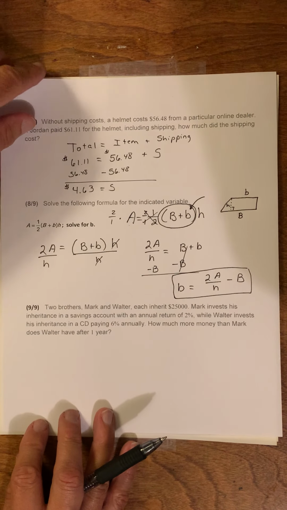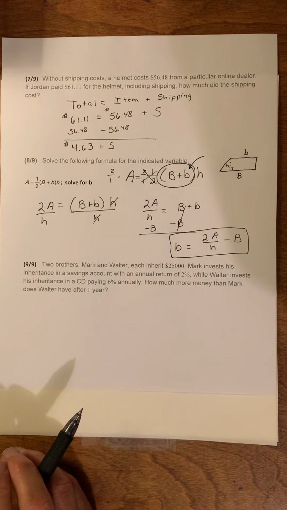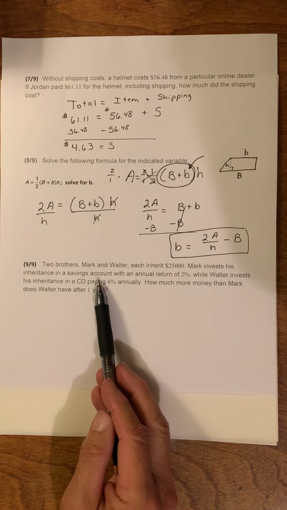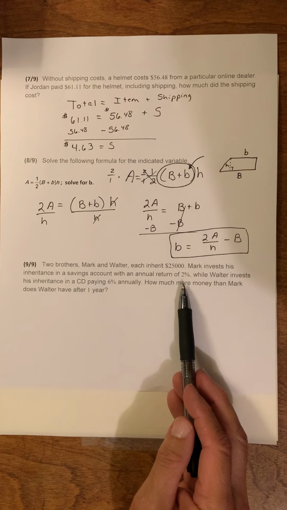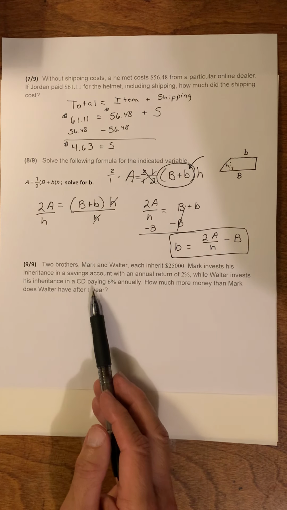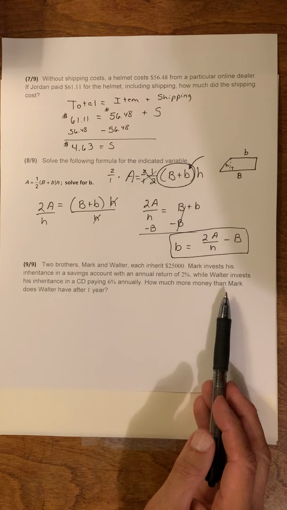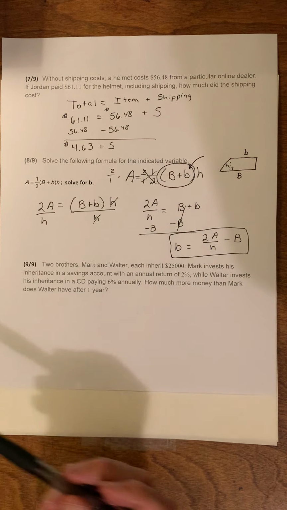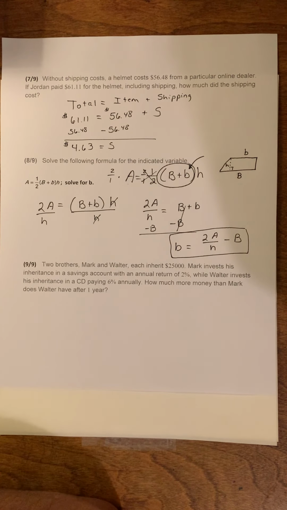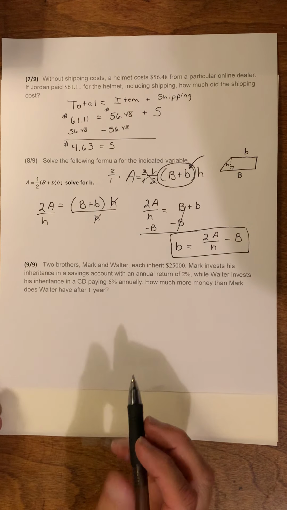All right, two brothers, Mark and Walter, each inherit $25,000. Hey, congratulations, Mark and Walter. Mark invests his inheritance in a savings account with an annual return of 2%. Walter invests his inheritance in a CD paying 6% annually. How much more money than Mark does Walter have after 1 year? All right, this involves a formula also. I don't see a formula. Yeah, you got to come up with it.